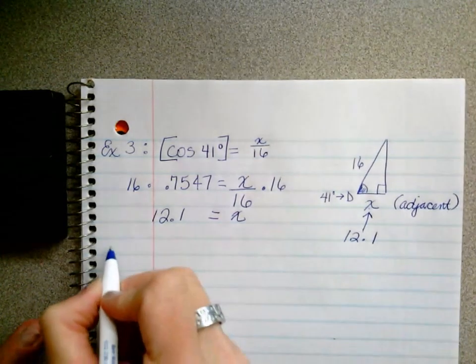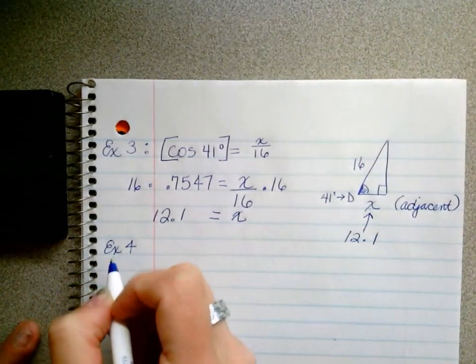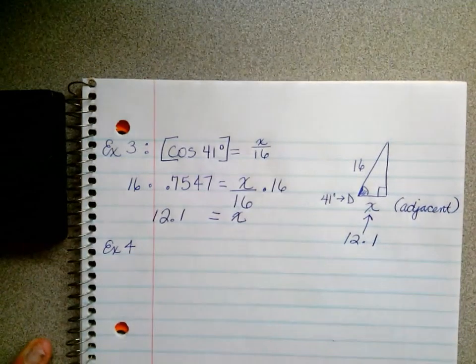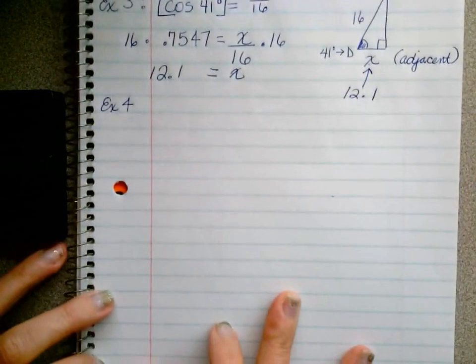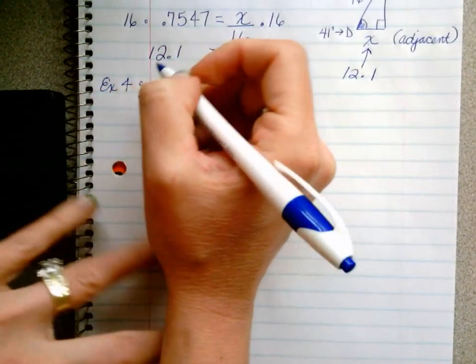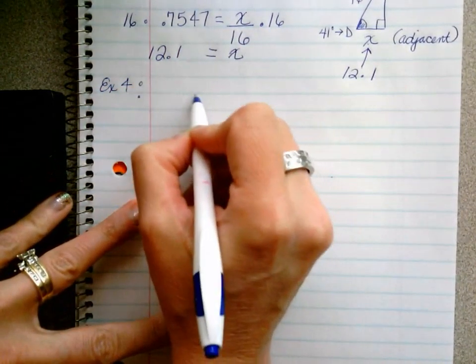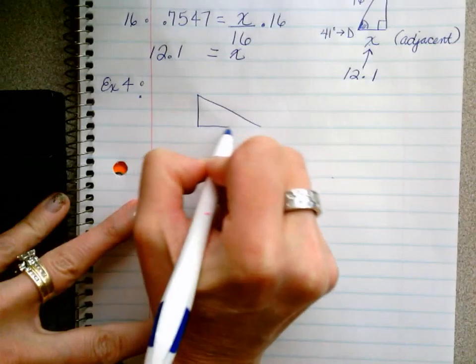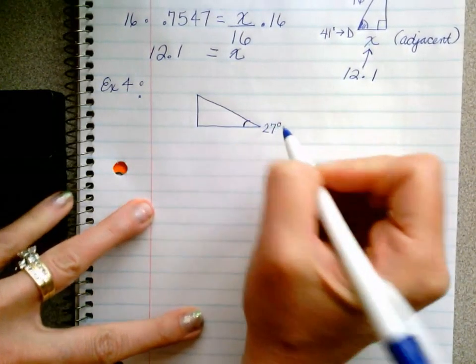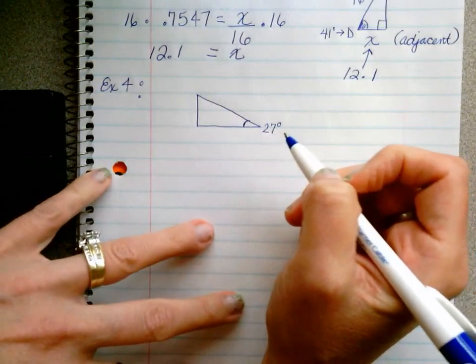So, let's go back to our height of our building on page 494. To find the height shown, we're going to re-sketch this little guy. I know that this angle here was 27 degrees. How do I know that? Because the story problem said so.